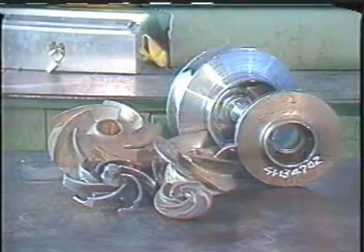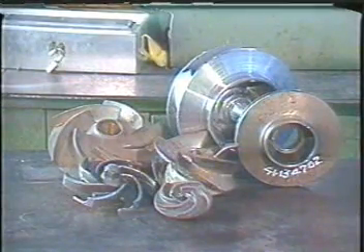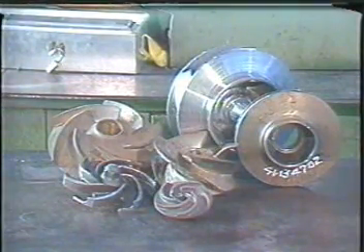However, the discharge nozzle may be positioned in any angle or direction to accommodate piping. Just as there are variations in casing design, there are also several types of impellers. Impellers are first classified by inlet design, either single suction or double suction.